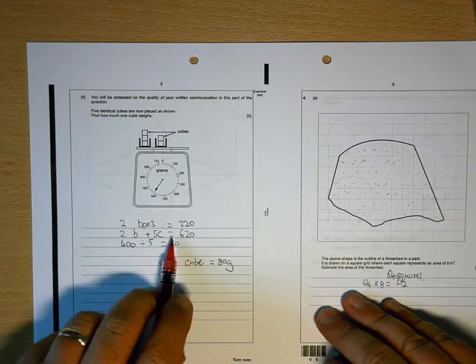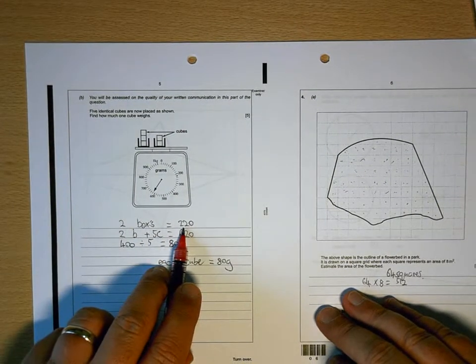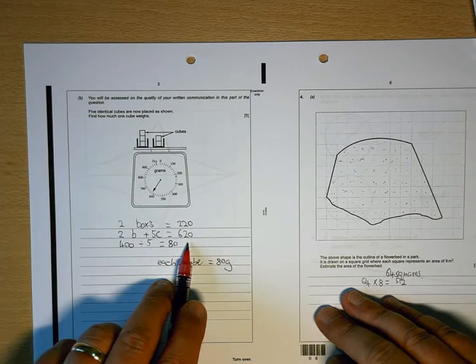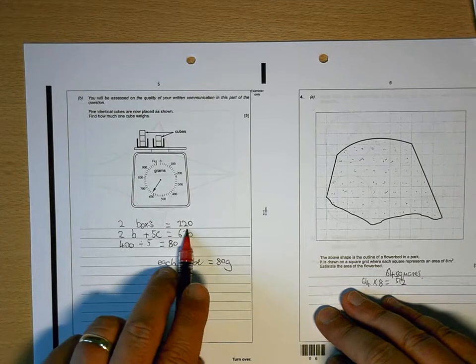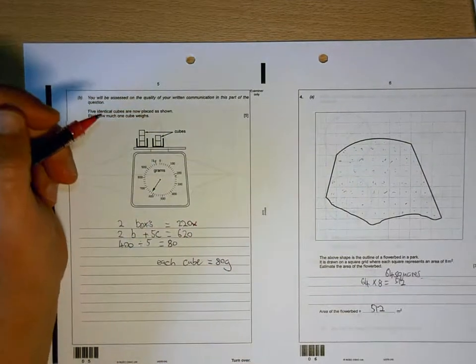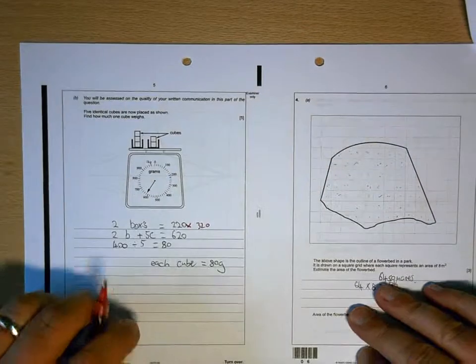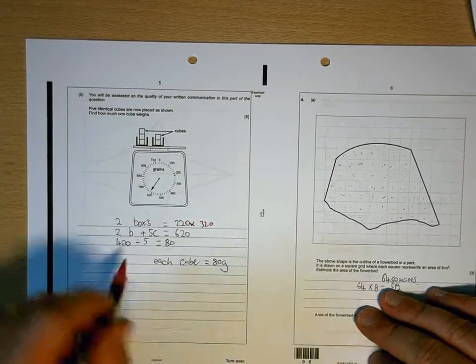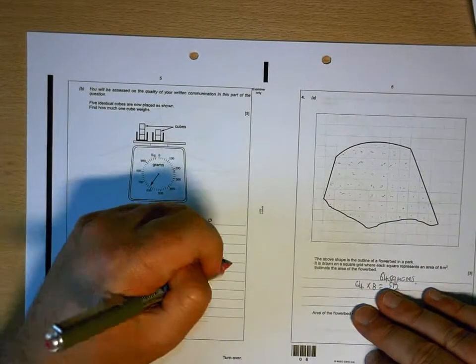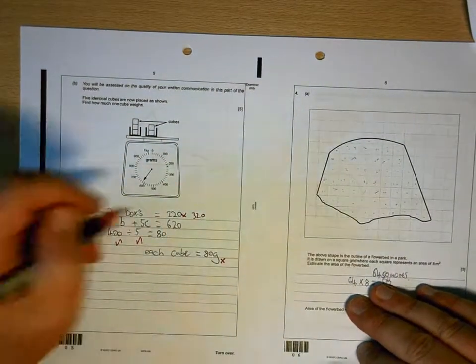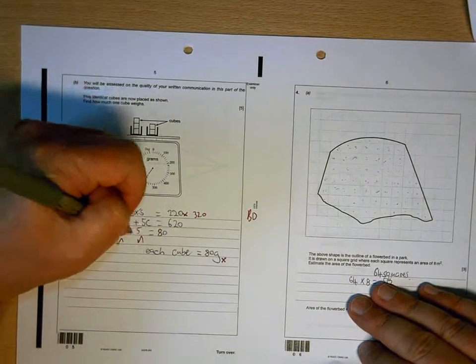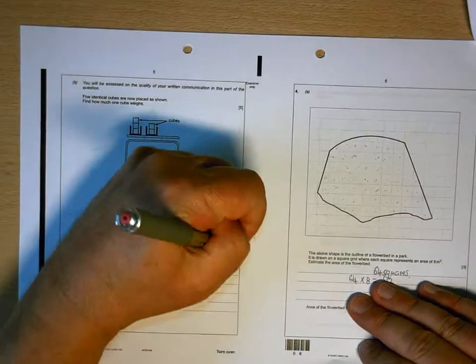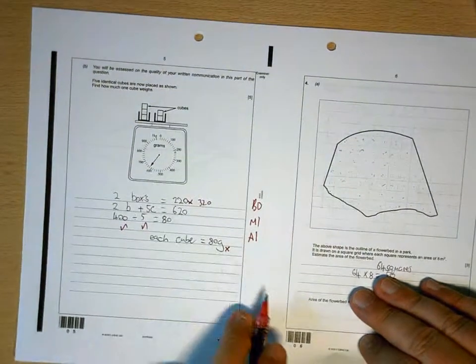Two boxes. What have you done wrong there? You've got 2 boxes, 220. You've just transferred the information from there wrongly. It's 320. So that's wrong. What you've got there is right, and that's right for your work. So because of your transcription error, that's wrong, but your method and your follow through is right.